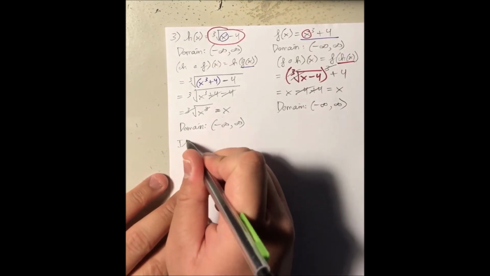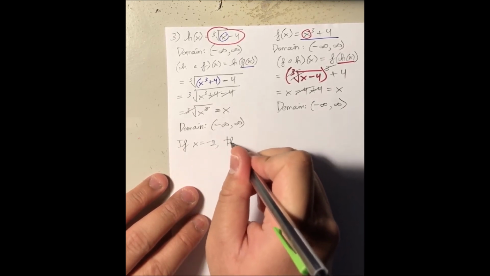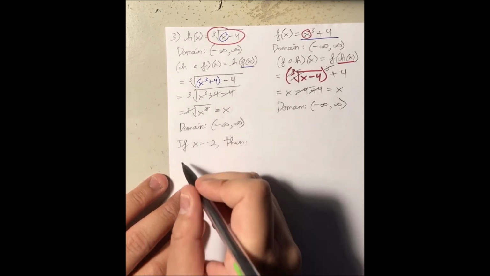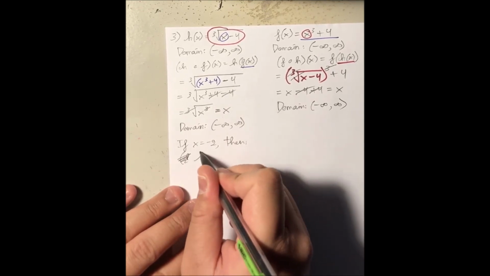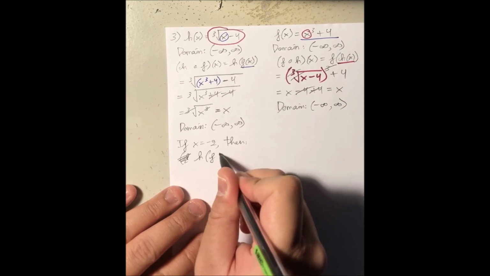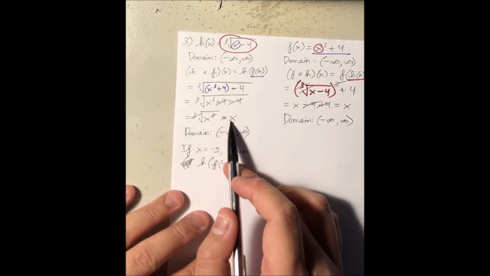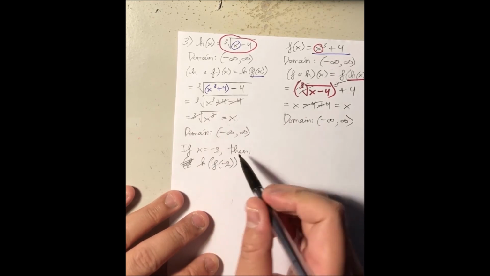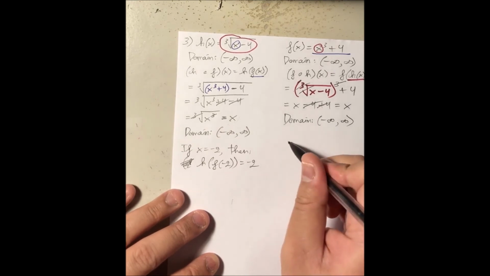Now, if x equals -2, then what? Then h of f of -2. Well, h of f of x equals x, so if x equals -2, then h of f of -2 is going to be equal to -2.